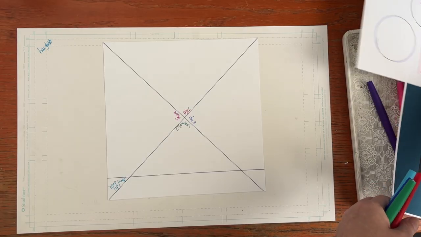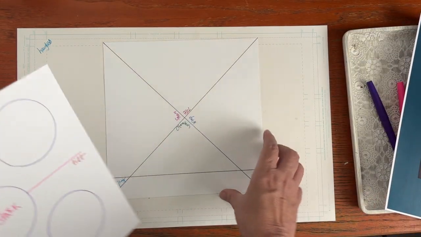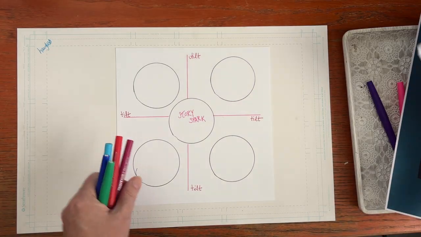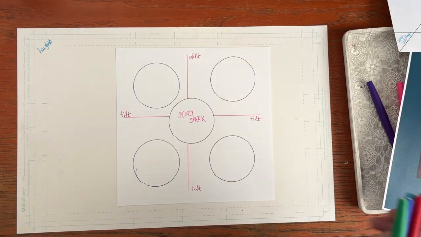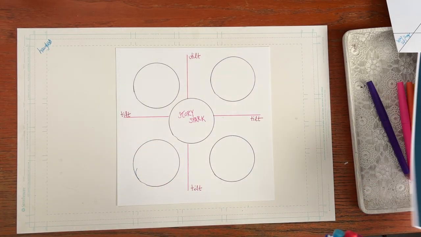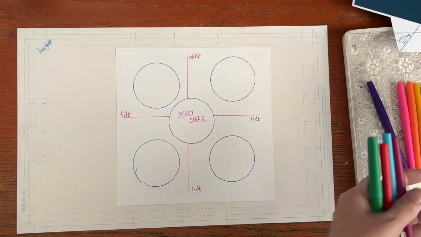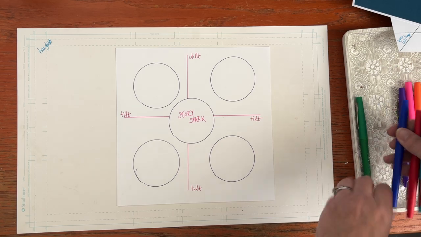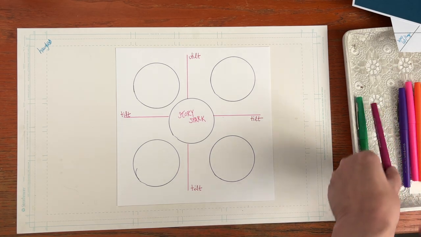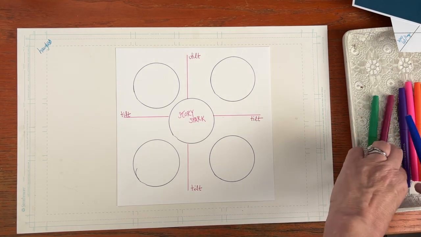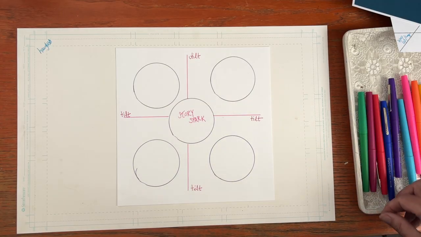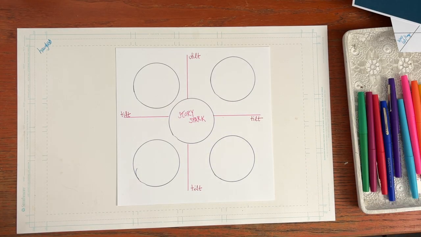So that said, let's come back to our story spark, and we are going to officially start today's workshop. I'm going to put my pens back in order over here, so when we get ready to start writing the story, I will have them ready to go in order. So, welcome to today's writing workshop.